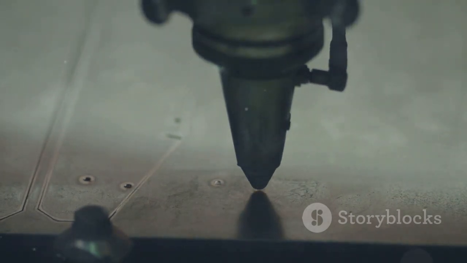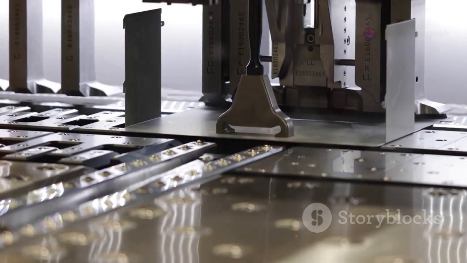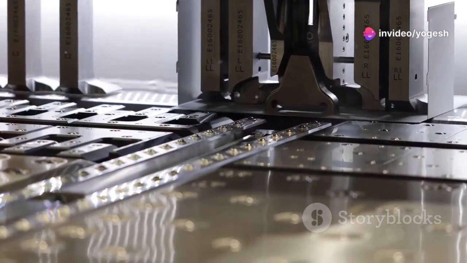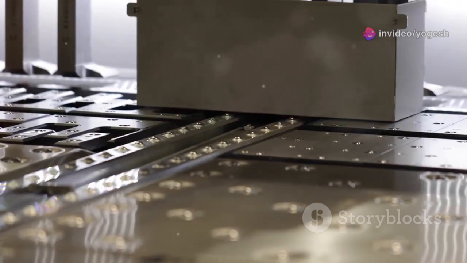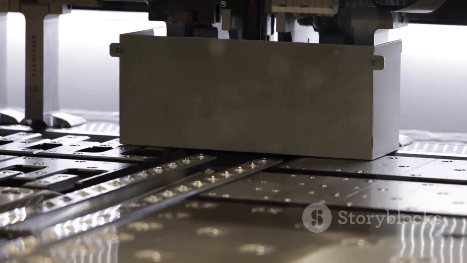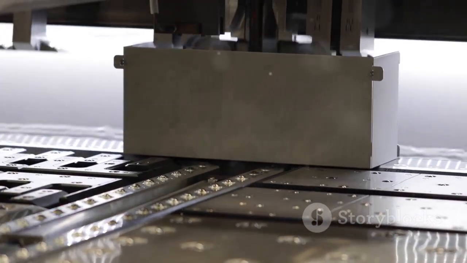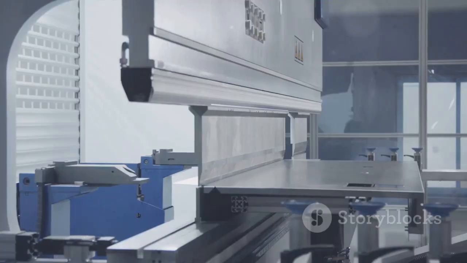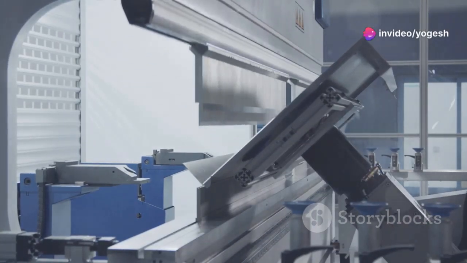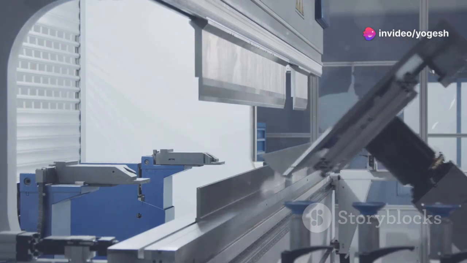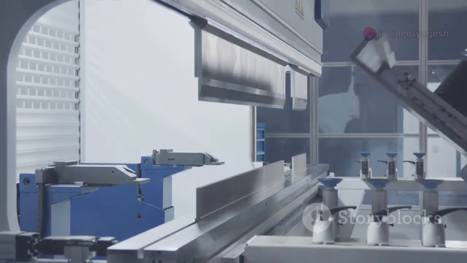A bend relief is a precisely placed cutout at the end of a bend. It should be slightly deeper than the bend radius and at least as wide as the material thickness, ensuring the metal can flex without damage. Most CAD tools can add these reliefs automatically, but it's important to know how to adjust their size and shape for your specific application.